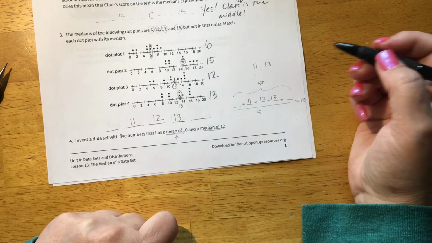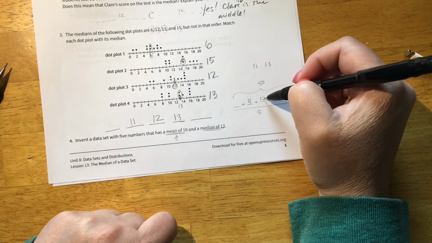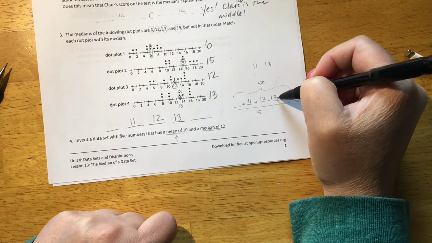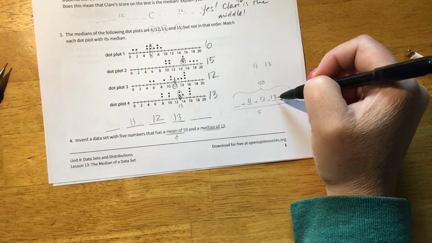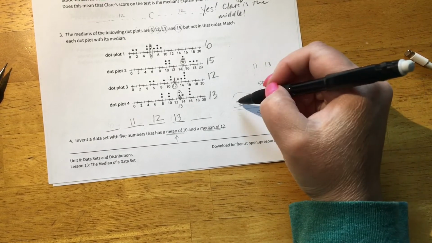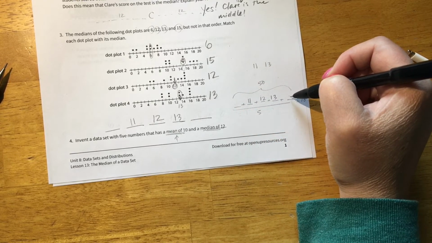Let's see where I am so far. 11 plus 12 is 23. 23 plus 13 is 36, right? So 36 is 14 away from 50. So these 2 numbers need to add up to 14.